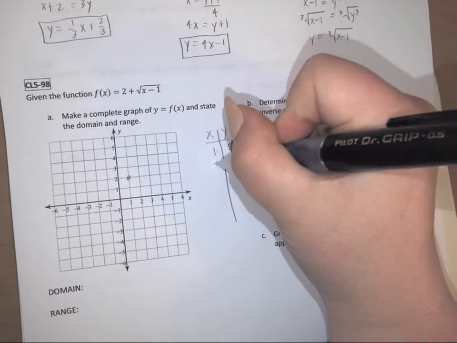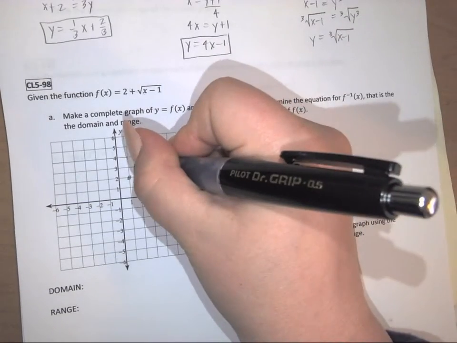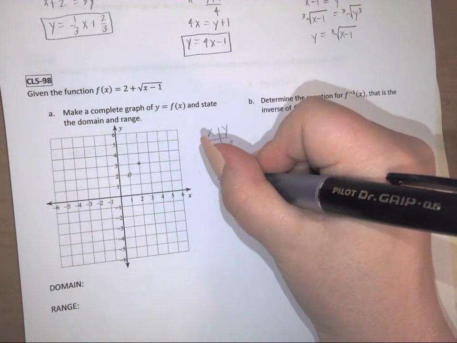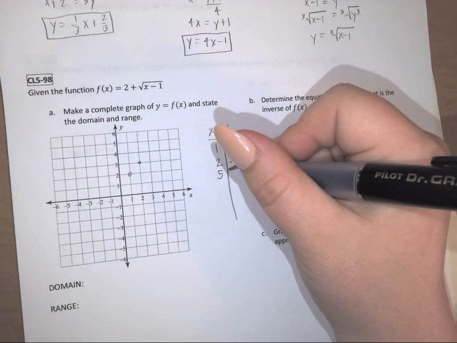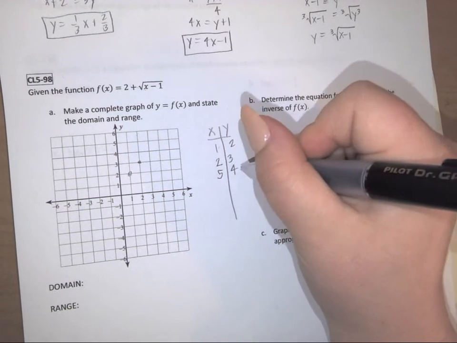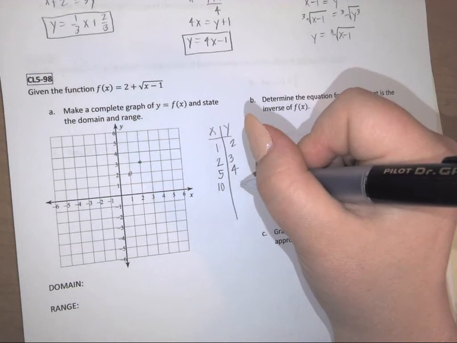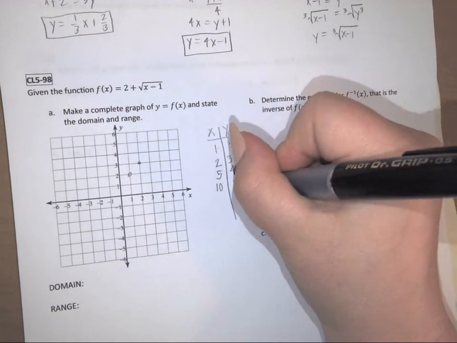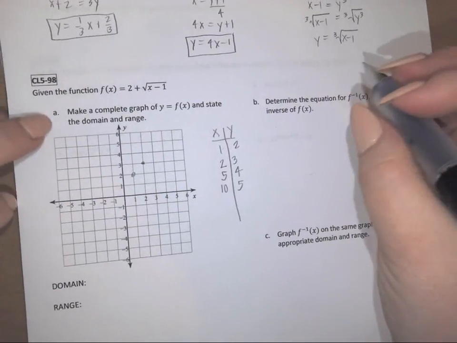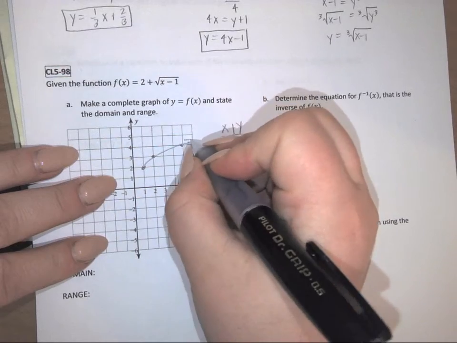So 2 will give you 3, and then 5 gives you the square root of 4, which is 2, plus 2 is 4, and then 10 gives you the square root of 9 plus 2, which is 5, and so forth. So 5, 4 is kind of the last point that fits on here, so you graph that.